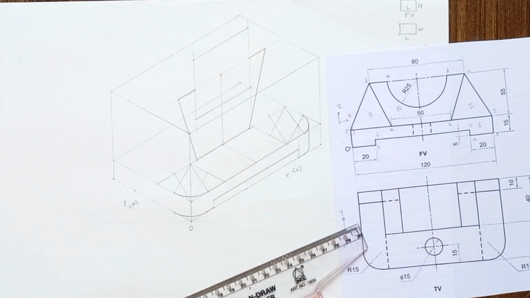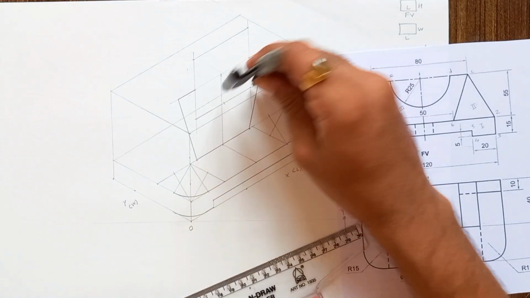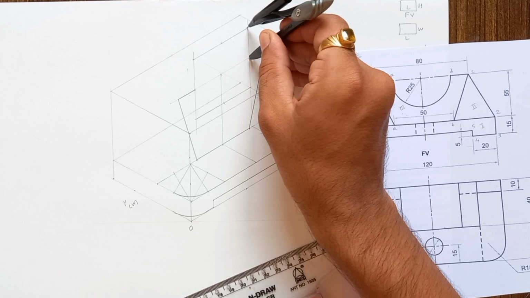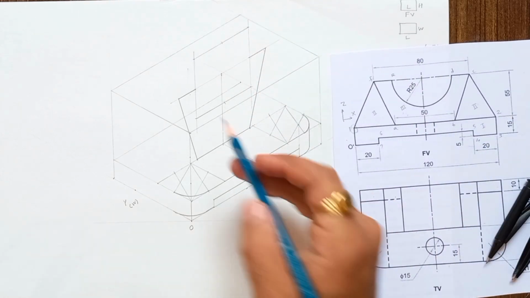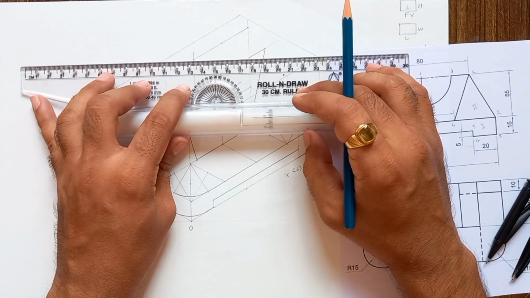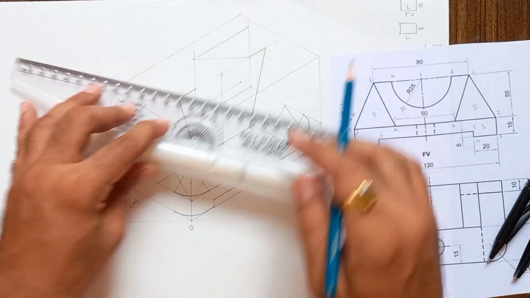Now find the center. Center point असेल तर rhombusचा 25 mm. Now these two are the obtuse angle. Join obtuse angle and opposite side midpoint by using thin line.